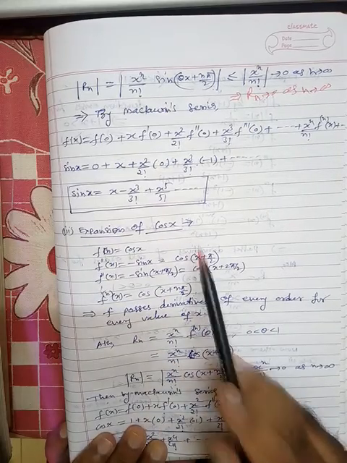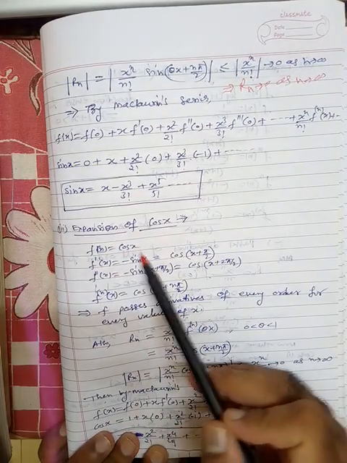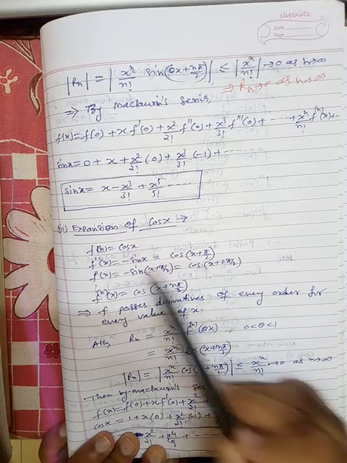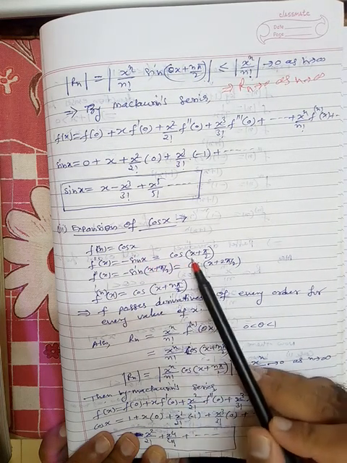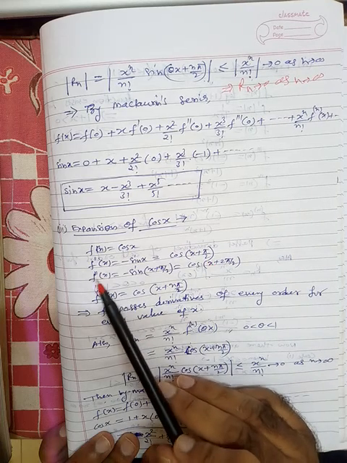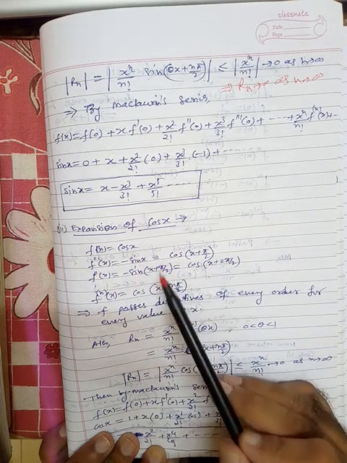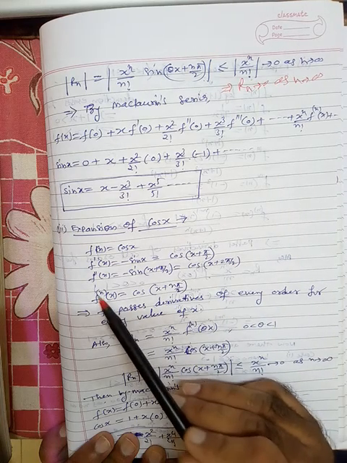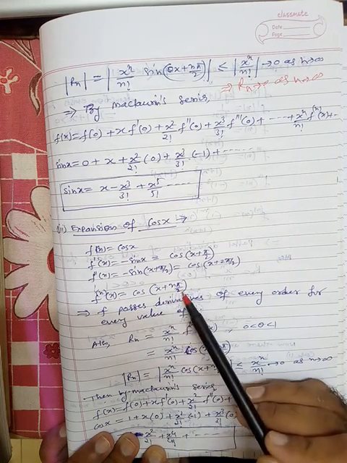Similarly cos x. Okay. So cos x is the same. The function is cos x. First differentiate this, so we get minus sin x. Again write sin x in terms of cos, so cos of x plus pi by 2. Now the second derivative, which is minus sin of x plus pi by 2, again write this in terms of cos, so cos of x plus 2 pi by 2. So in general the formula is the nth derivative at x is cos of x plus n pi by 2.